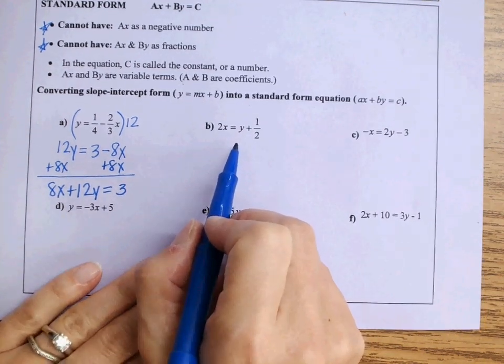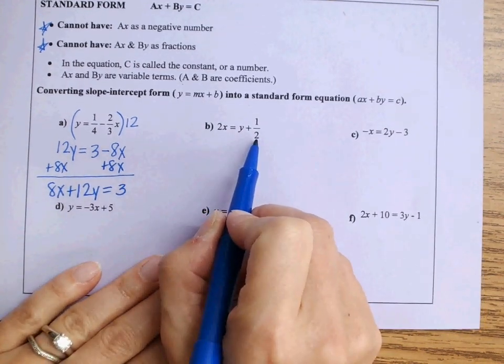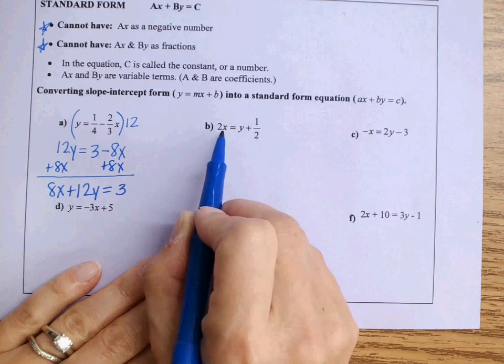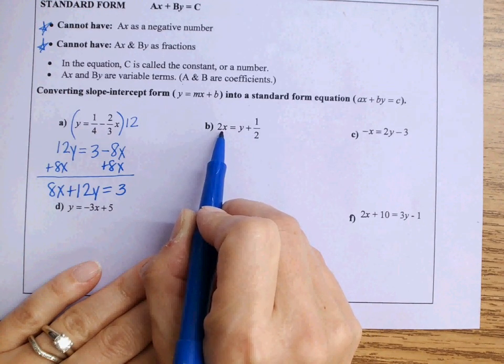For the next one, I have a fraction, but notice that fraction is my constant. So it does not matter if that one is a fraction. We can leave it as is. I have my ax to one side.